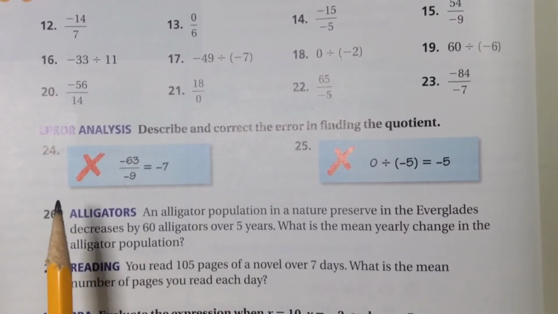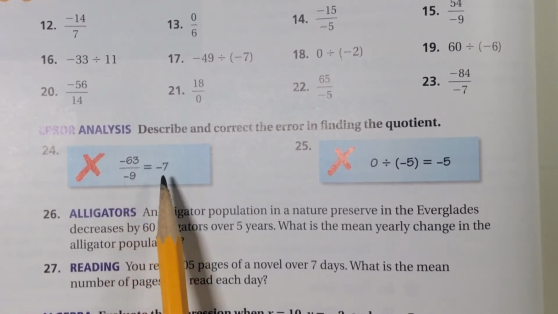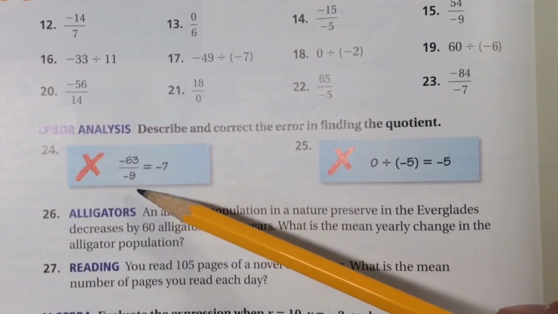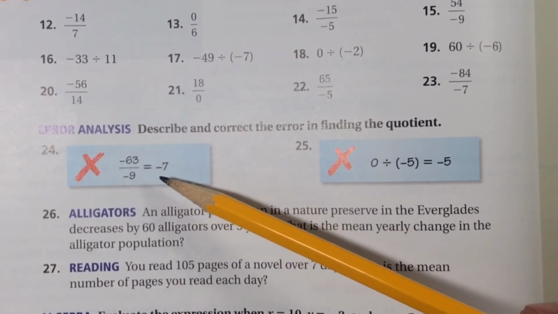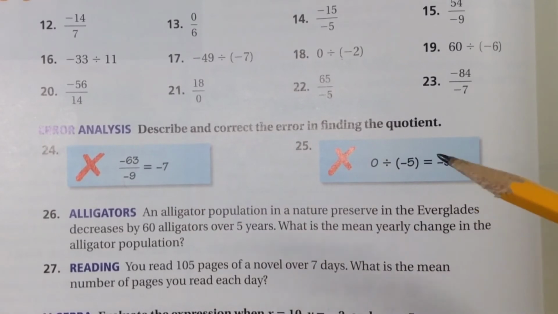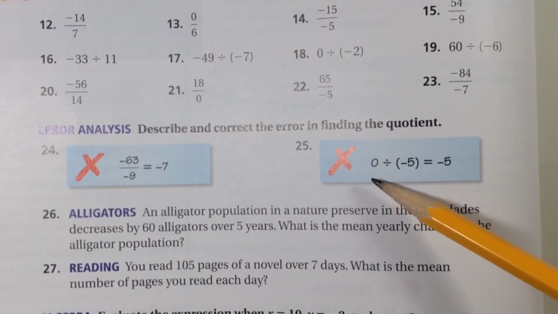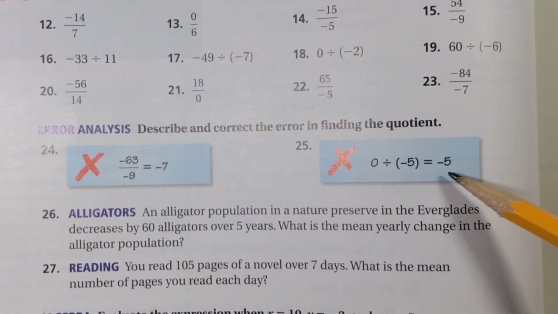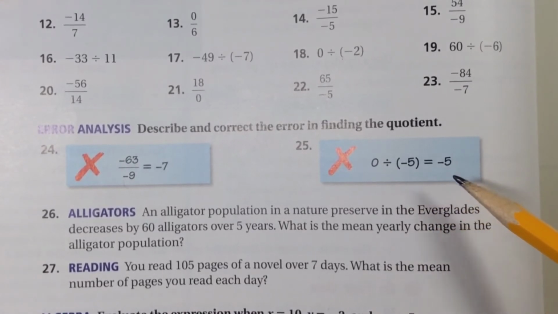Well, the problem with number 24, negative 63 divided by negative 9 equals negative 7, because they were the same sign, it is 7, but it's a positive 7. Same sign positive when we're dividing. Over here, 0 divided by negative 5 equals negative 5. No, 0 divided by anything is going to equal 0. Okay, so they must have been mixing up a rule. 0 divided by negative 5 should have been 0.